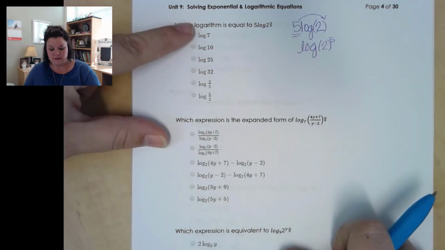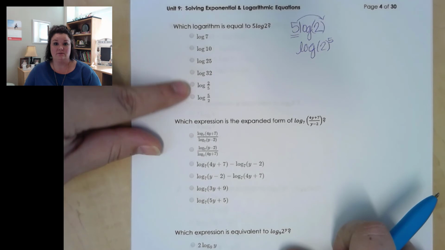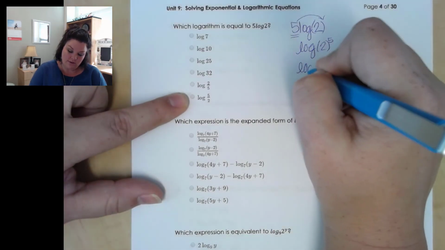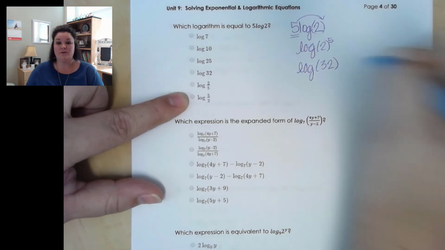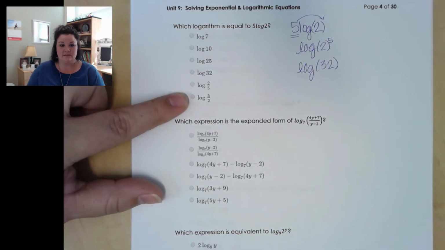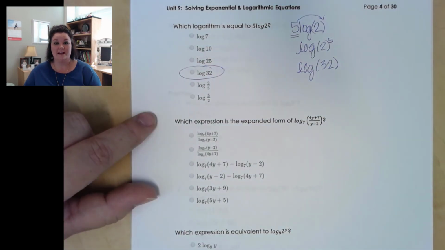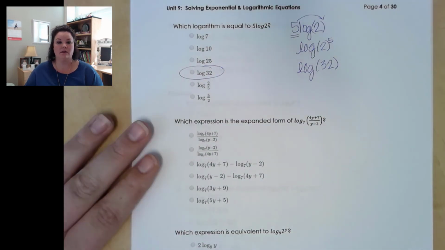And then if we look at our choices here, we don't have any exponents, right? So that means I need to go ahead and multiply this out. Log of 2 to the 5th power gives me log of 32. And that is my 4th choice here. So that is my answer. Okay? All right, let's look at another one.